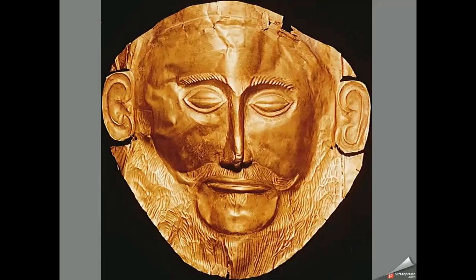This was at one time thought to be a representation of Agamemnon in ancient Greek culture. Today we know that that's not necessarily the case. We don't know who it's supposed to represent.